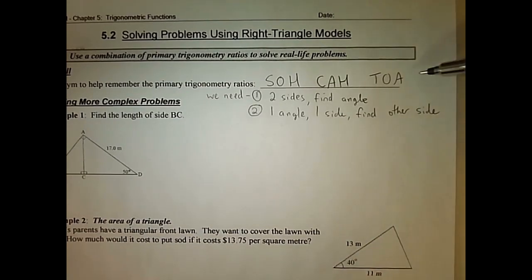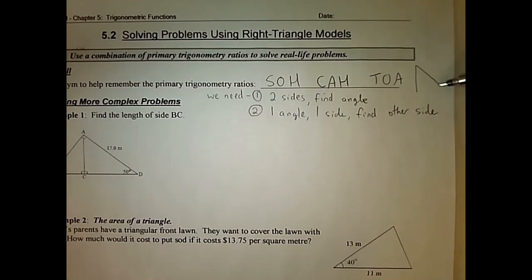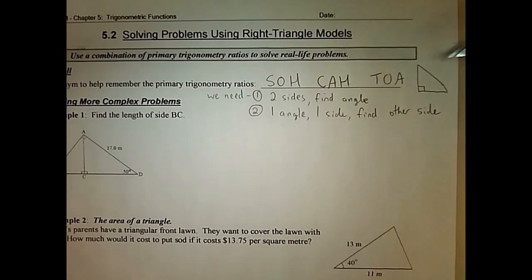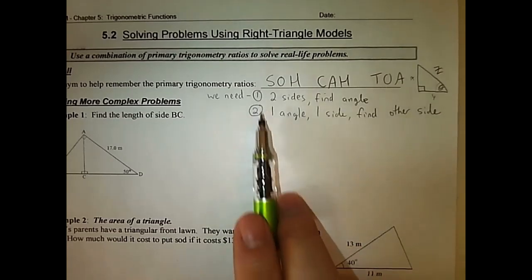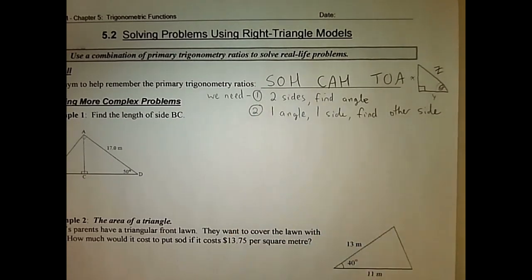I'll have a triangle like this. Again, it has to be a right angle triangle. And I'll either have two sides that I can use to find an angle, or I'll have an angle and a side, which I can use to find another side, or I could have the angle and a hypotenuse to find another side. So as long as I have one of these scenarios, I can use these primary trig ratios.